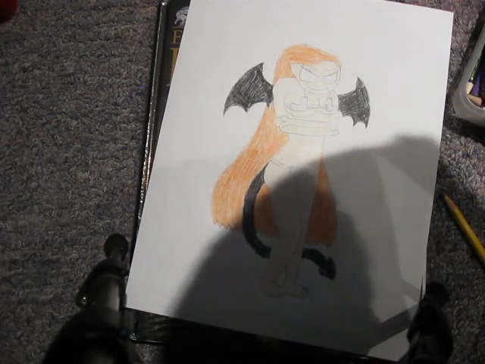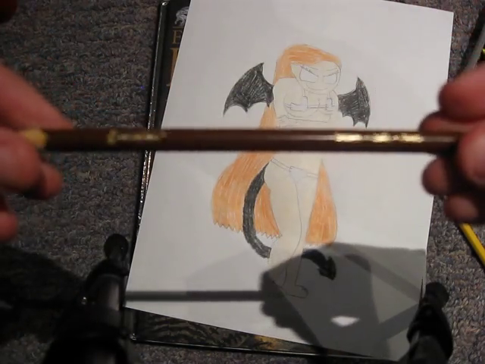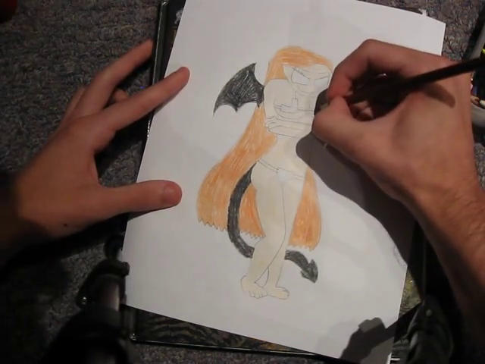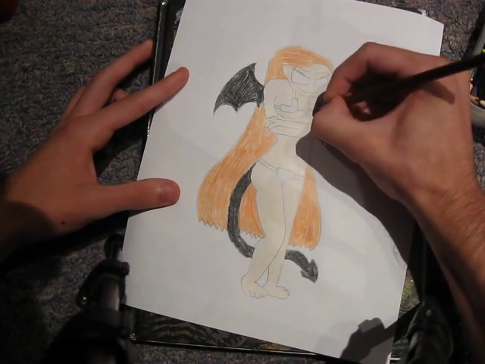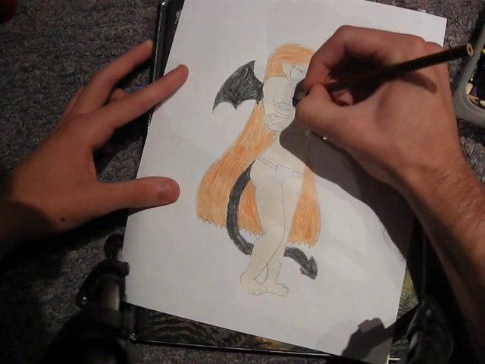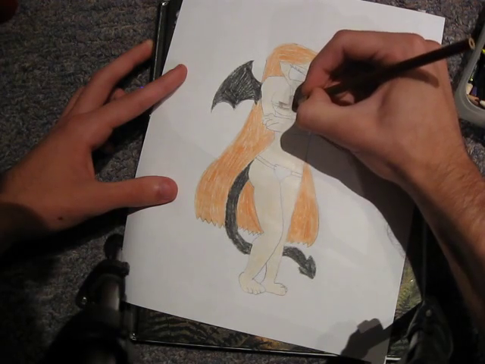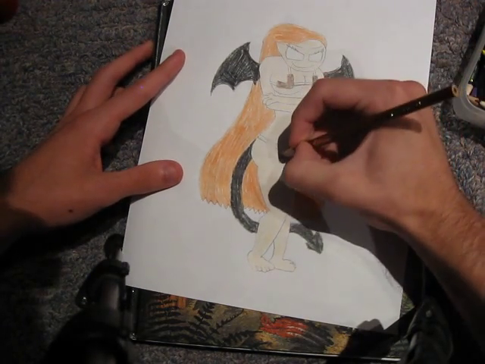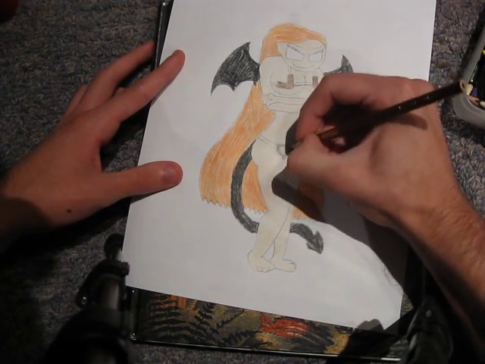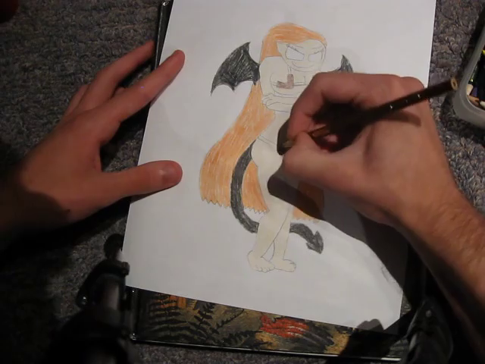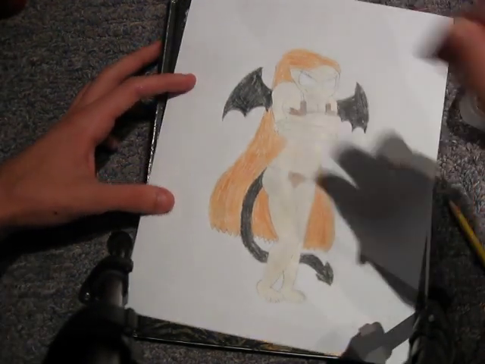Color it. So you'll need a brown for that. And if you only have a dark brown, that works too. If anything, it might actually work better, but I'm not using a dark brown for this. I'm using a light brown, normal brown. And there we go.